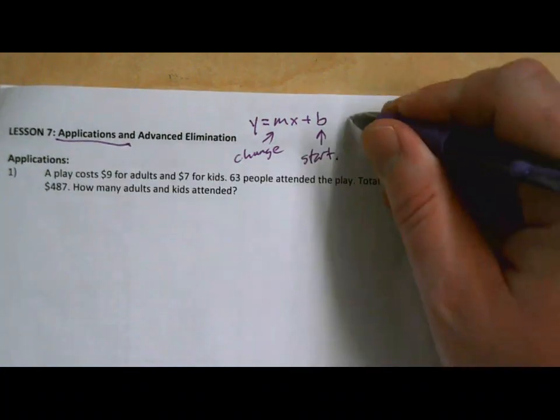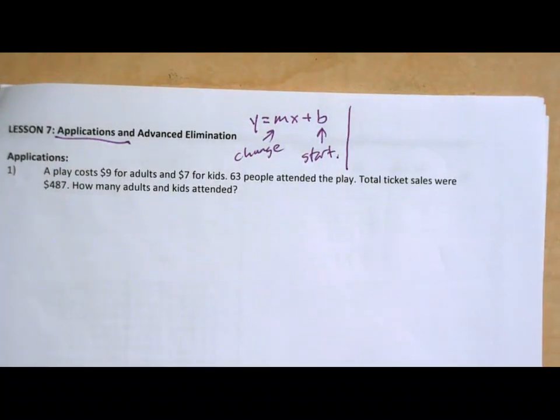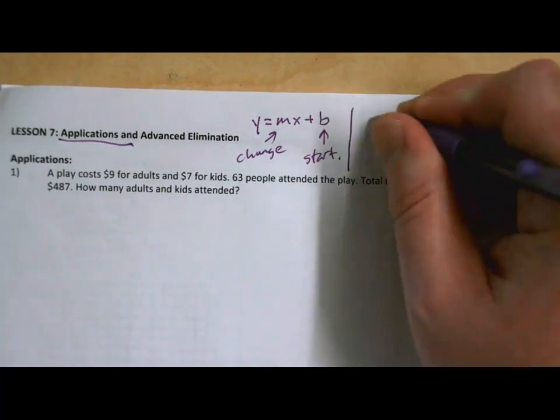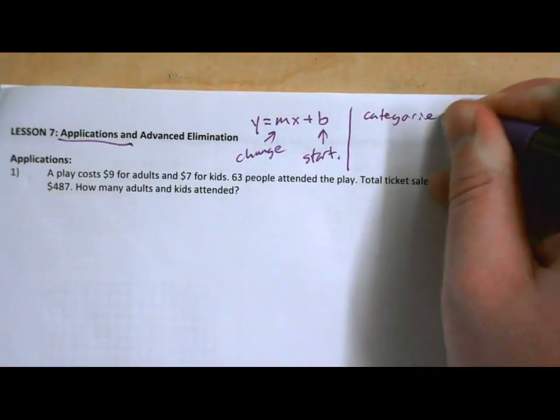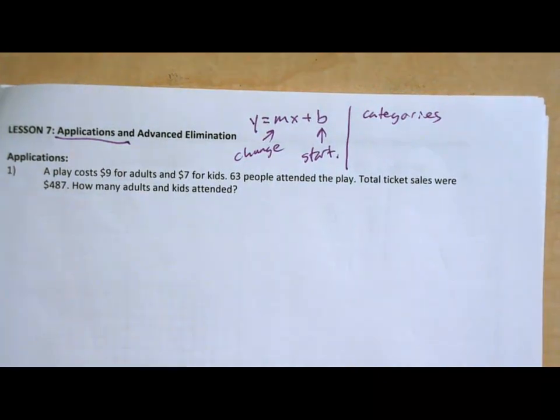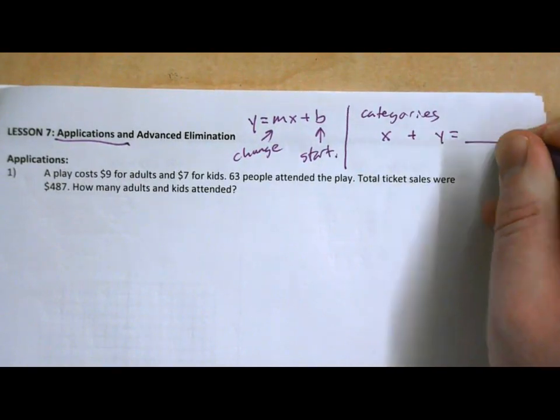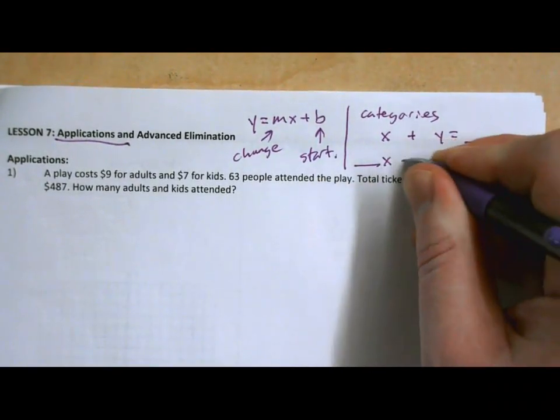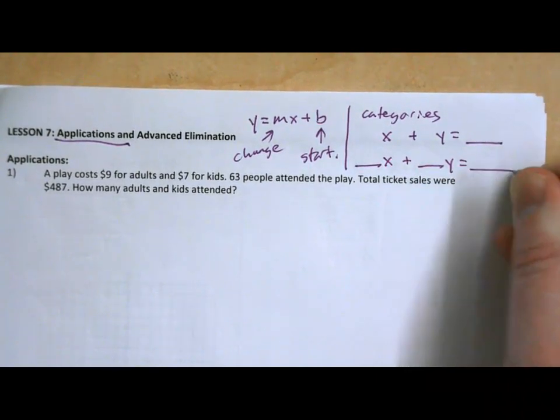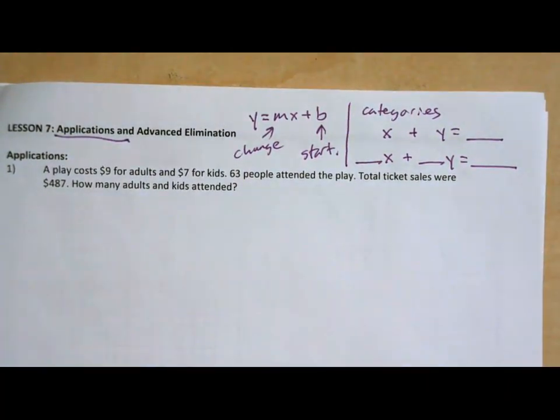There's another style of problem where you have sort of categories of things, and that's mostly what we're going to be dealing with today. And for these categories, usually you're going to end up writing a couple equations that look like this. One of them will typically be x plus y equals something. And the other one will be kind of the same thing, but there'll be some numbers being multiplied by x and y. So when you're doing your word problem on your test, the first question I want you asking yourself is: is this something where I have a starting value and a change, or is this something where I got a couple different categories going on?